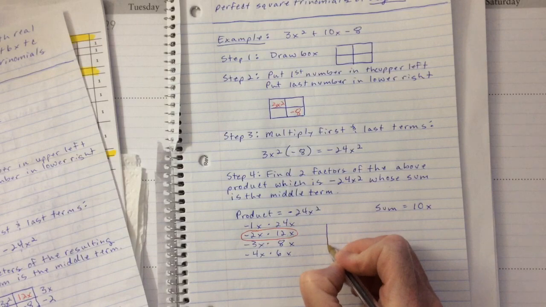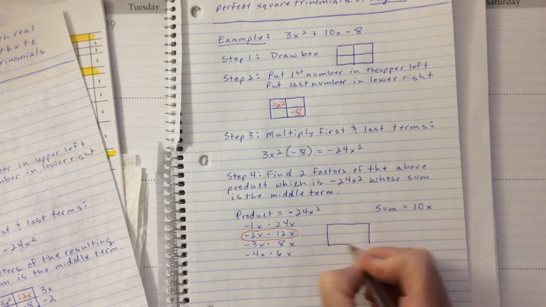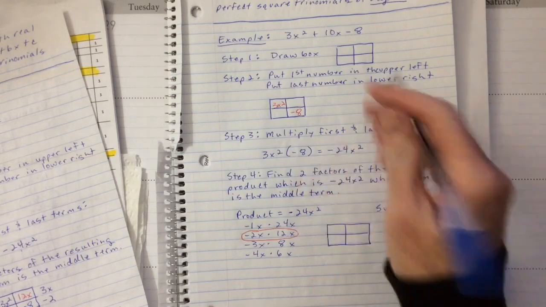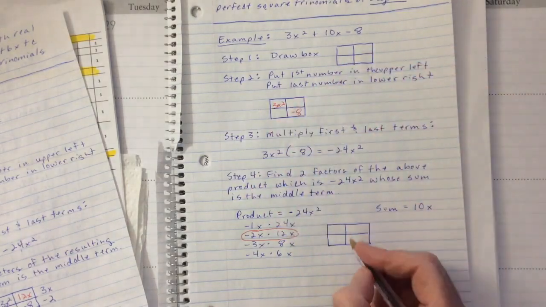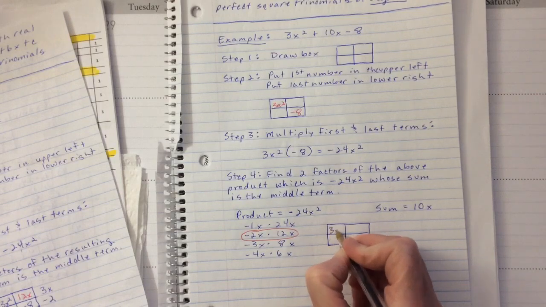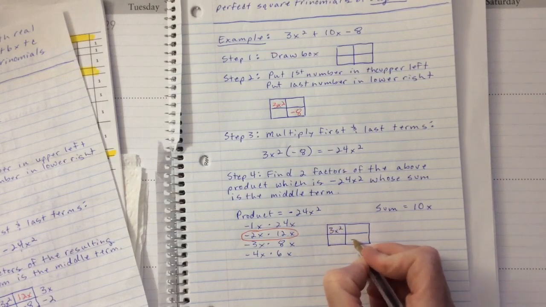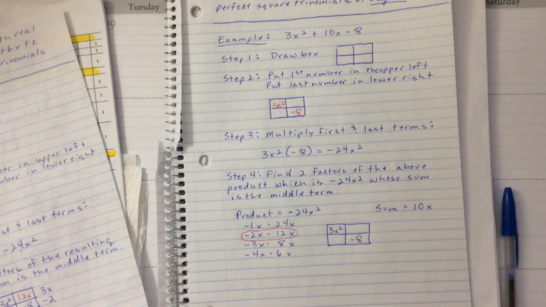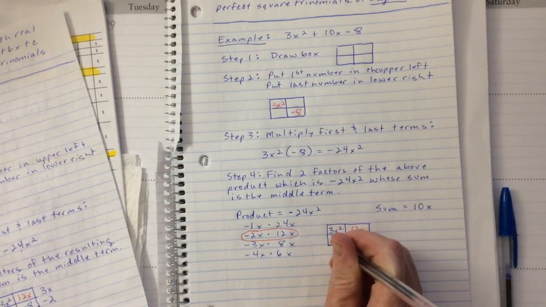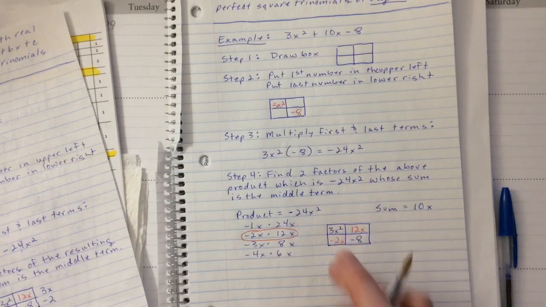So now, I'm going to draw my box again. And of course, when you do the problems, you can just keep it in the same box. I'm just showing you how I'm putting the numbers in. So we have 3x squared, and we have negative 8. And now we're going to add our 12x and our negative 2x. And it doesn't matter where you put them.